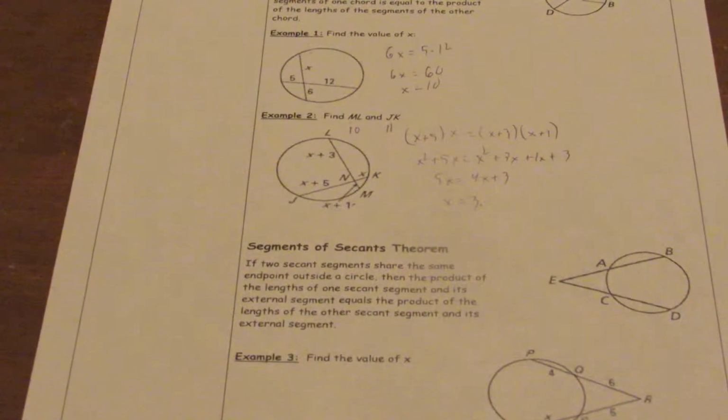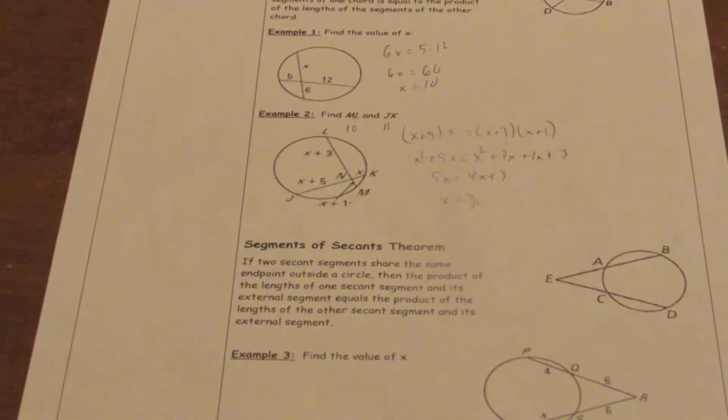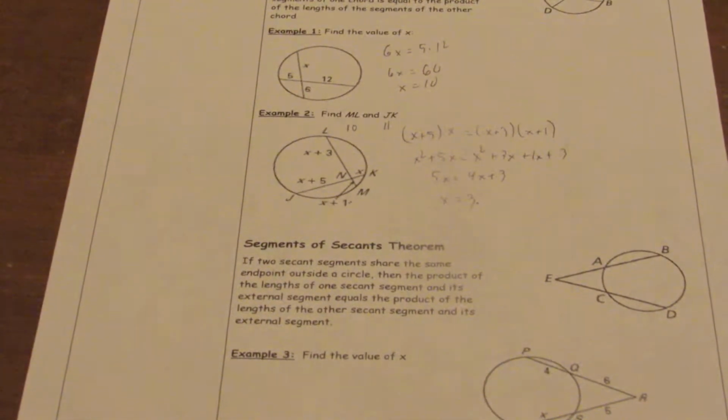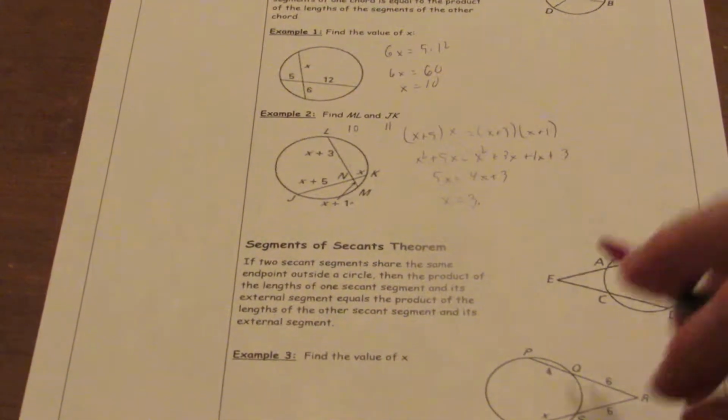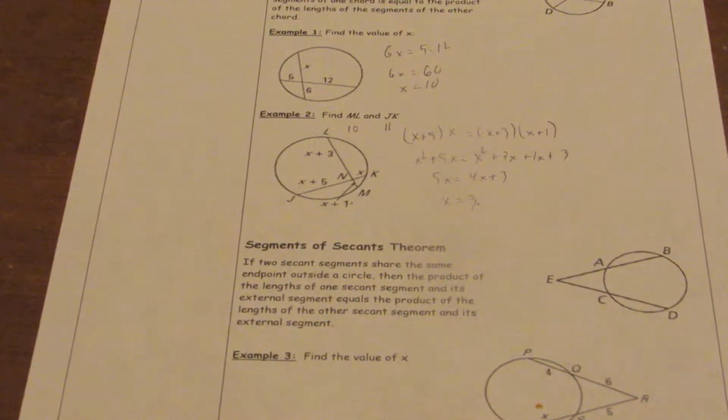Now the segments of secants theorem. Now we're looking at lines that go outside of our circle. It says if two secant segments share the same endpoint outside of a circle, then the product of the lengths of the one secant segment and its external segment equals the product of the lengths of the other secant segment and its external secant segment.